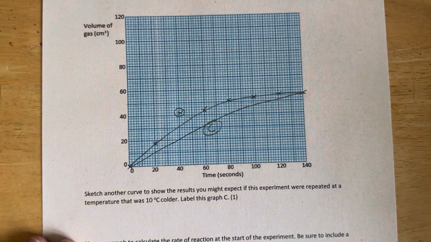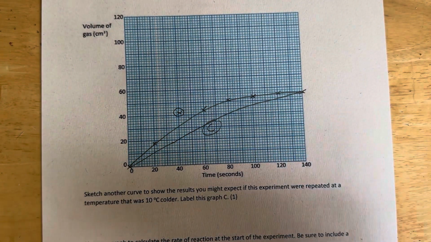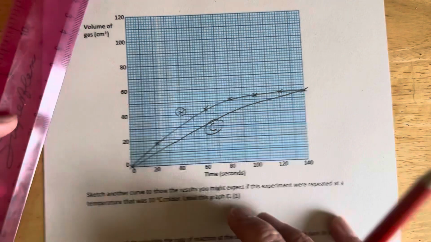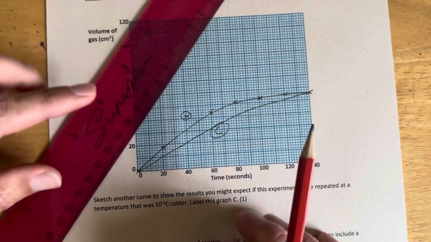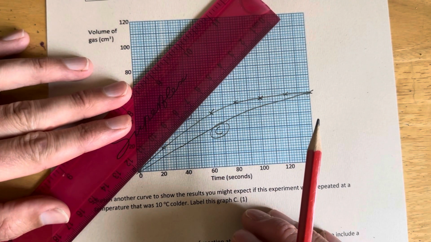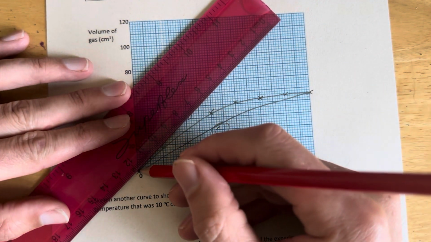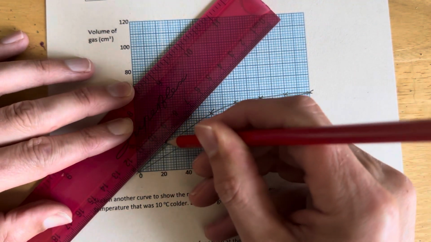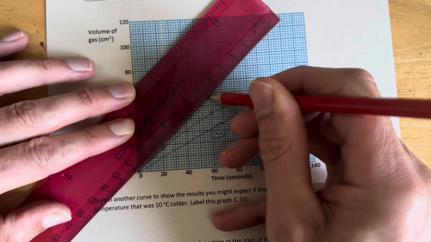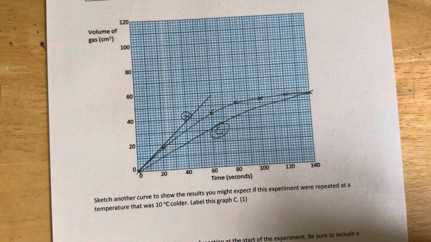Okay, so what we need is a ruler. This is a curve, and we need to calculate the gradient at the start of the reaction, it says here. The start of the reaction is down here at 0, and we need to put our ruler on that curve right at the start and draw a tangent. In other words, make it into a straight line. We need to do this in pencil, ideally. Draw a nice ruled line. There we go. Now we need to calculate the gradient of that line.